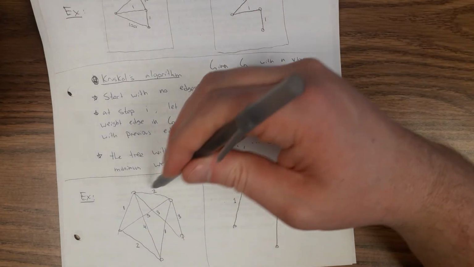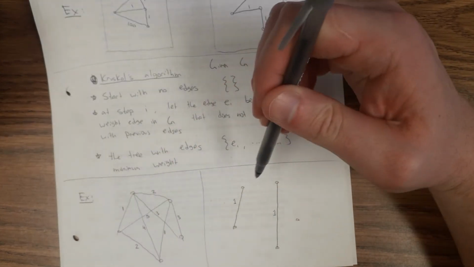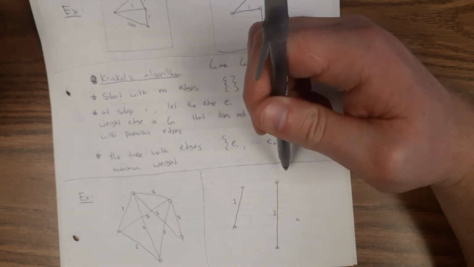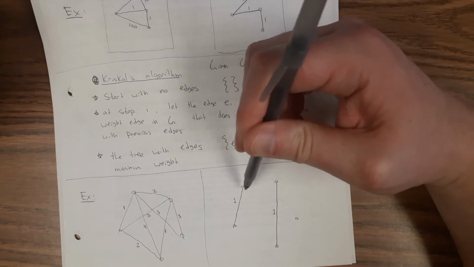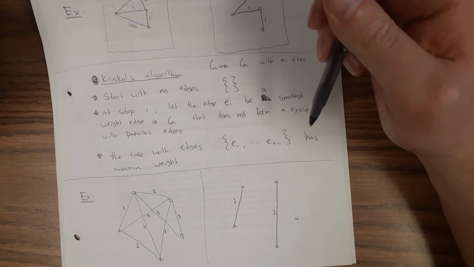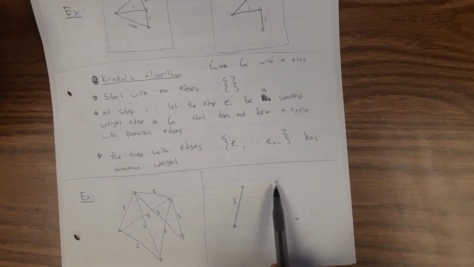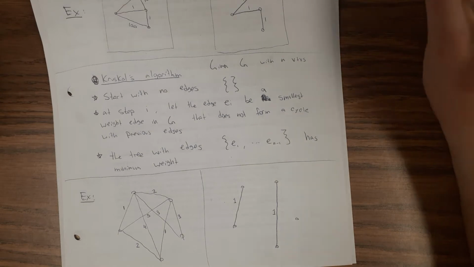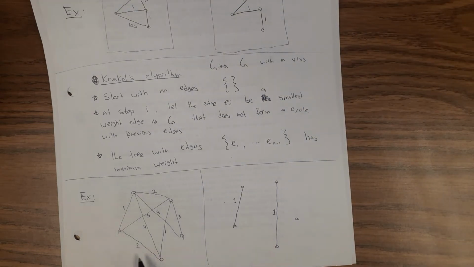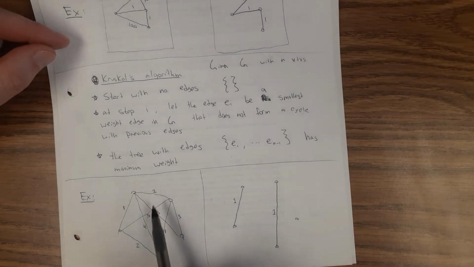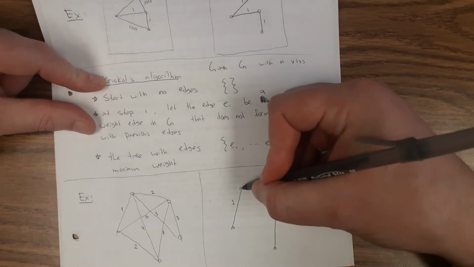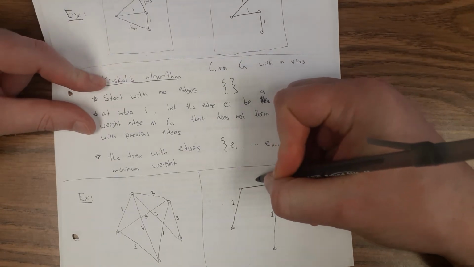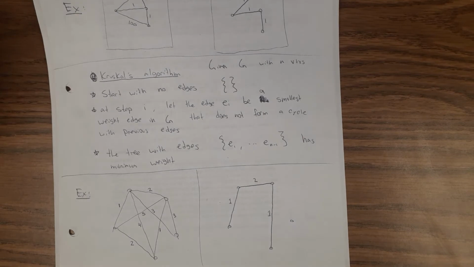Out of the rest of the edges, the ones that wouldn't form a cycle, and actually there's still no danger of me forming a cycle. Even if I add this edge or this edge, that won't complete a cycle. So I'm looking here at the weights of edges, and I see some 2s. Either one of these 2s could go in. And if there's a tie, then you just make the decision however you like. So I'll put that 2 in.